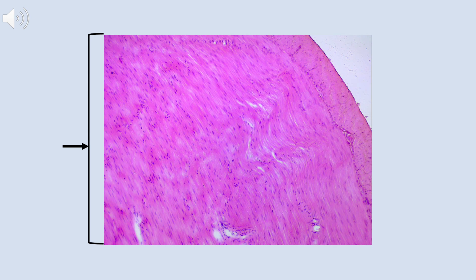All right, now the brackets on this slide indicate that we're looking at the bulk of the tissue. If you do look at the extreme right corner, upper corner, you'll see a free space, and if we were to zoom in, we would see a simple squamous epithelium. However, the rest of the tissue is not epithelial tissue.